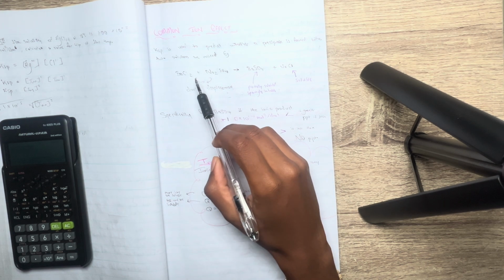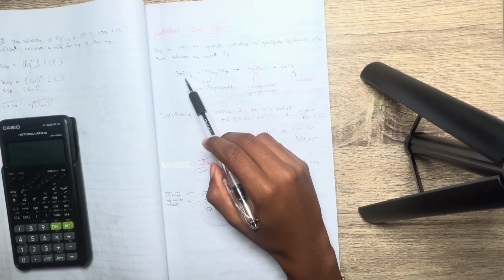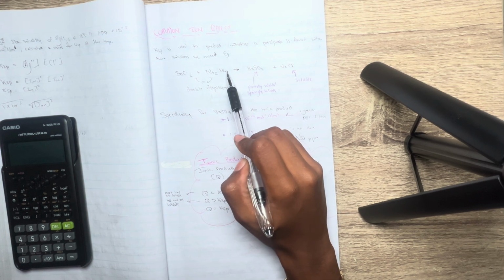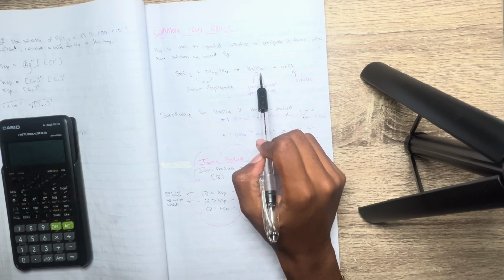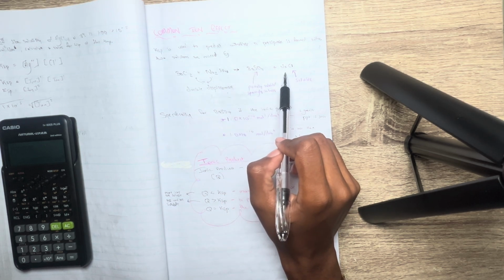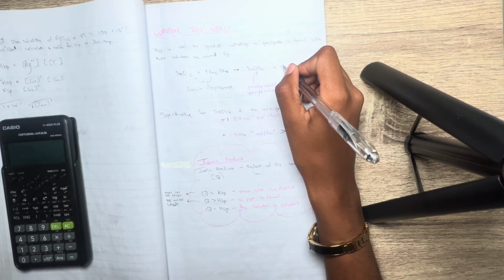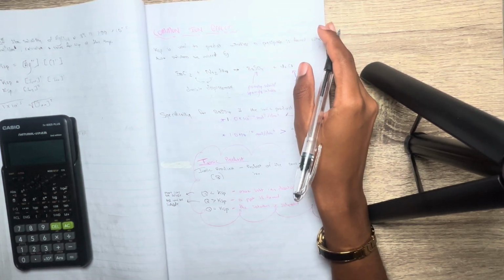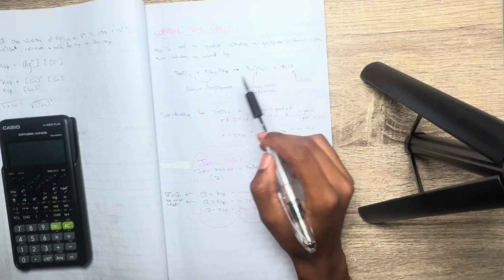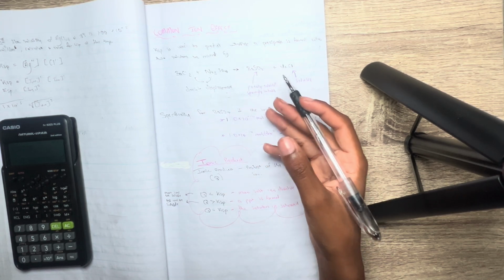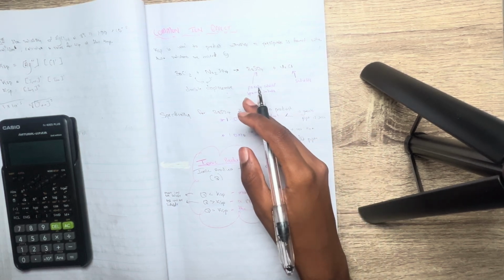Now in this equation, we have barium chloride plus sodium sulfate. This is a double displacement reaction, so we're going to form barium sulfate plus sodium chloride. As we know, if the salt contains sodium, potassium, or ammonium, it is soluble. And this is actually an ionic precipitation method. Usually for ionic precipitation, you form a soluble salt and an insoluble salt.